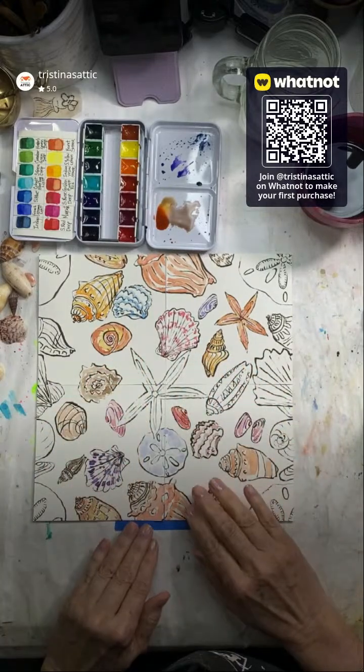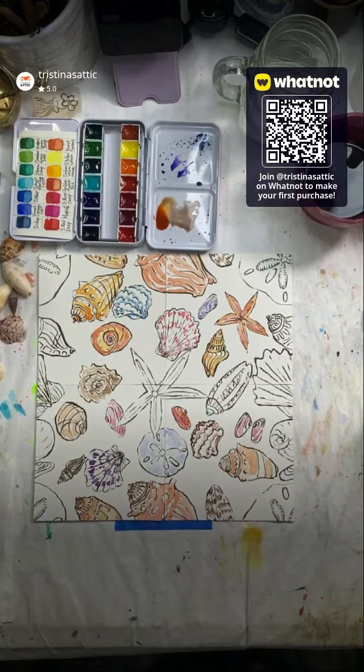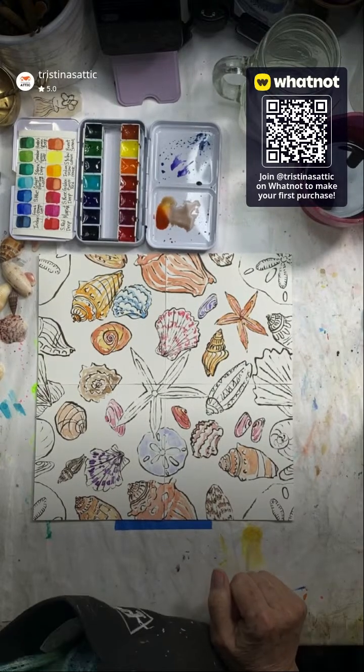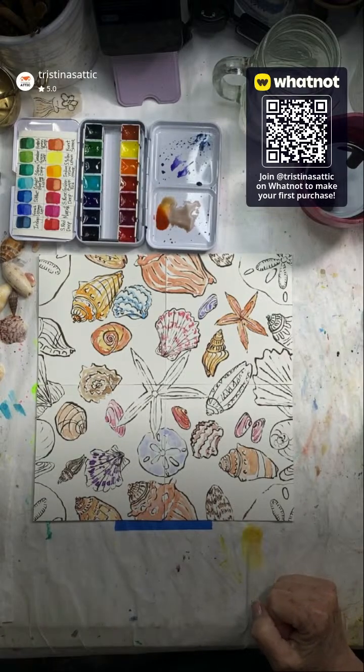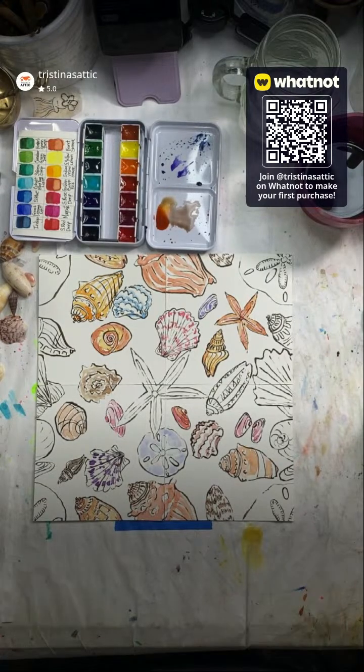Okay, what am I doing here with that? Starfish. Oh my gosh. The AC has kicked in and it's cold. Let me just turn it off for a minute till I get hot and then I'll turn it back on.